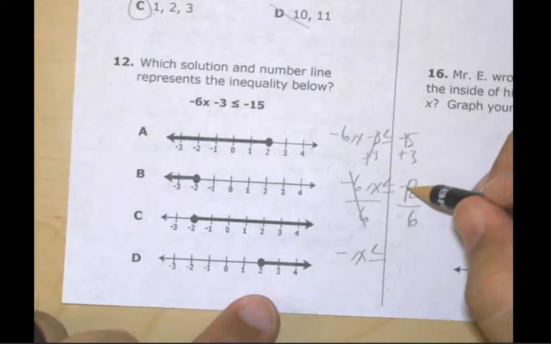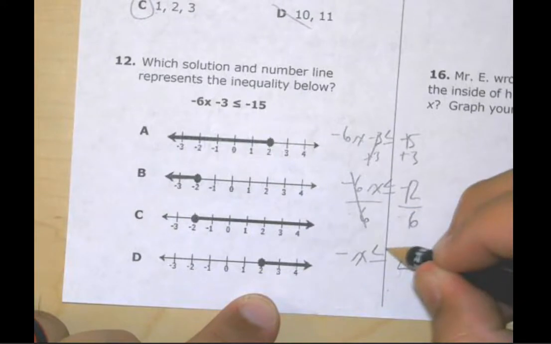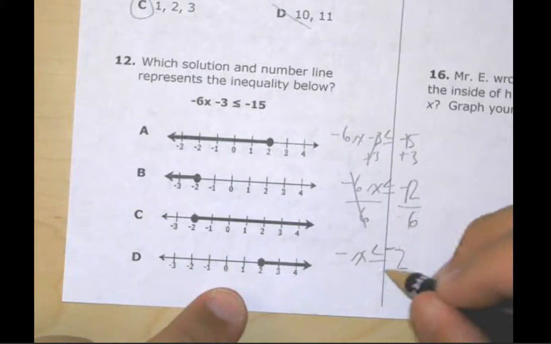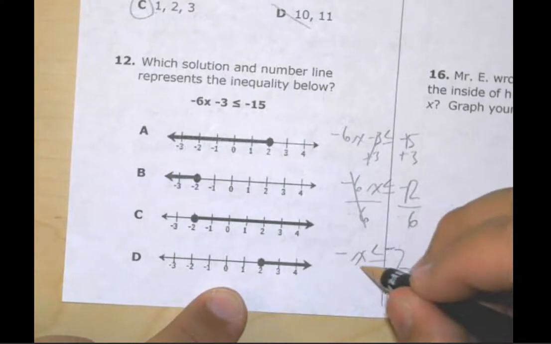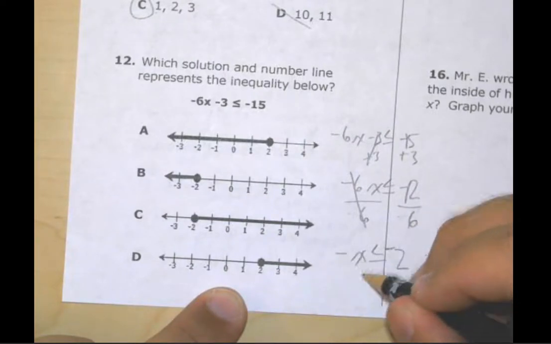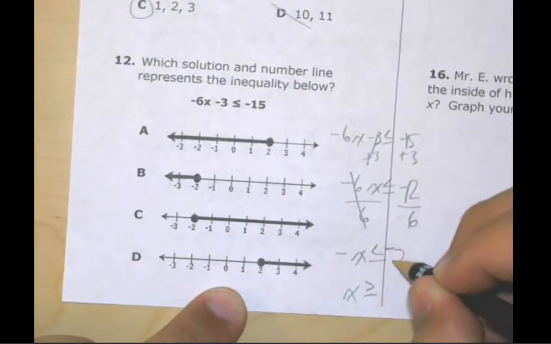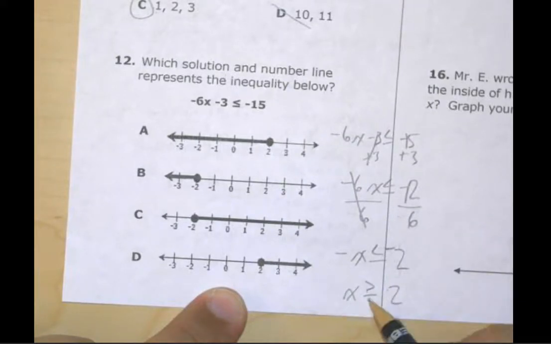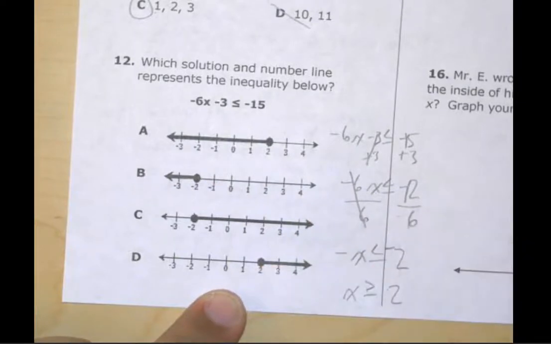And so now I have 12 divided by 6 is 2. Negative divided by a positive is a negative. So negative x is less than or equal to negative 2. And so I cannot have a negative x. I need to flip it. If I flip my x, that's going to give me opposite of negative x is positive x. Flip my sign, and then my opposite of negative 2 is a positive 2. And then I have x is greater than or equal to 2. And so I know I'm going to have a closed circle, so I checked that. Okay, they all are closed, so I'm good so far.